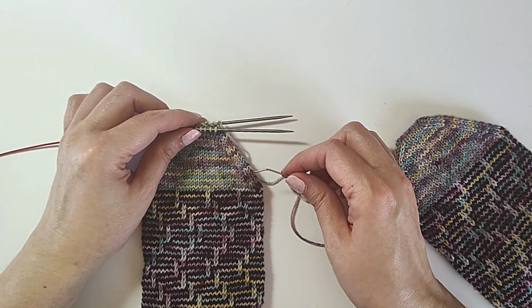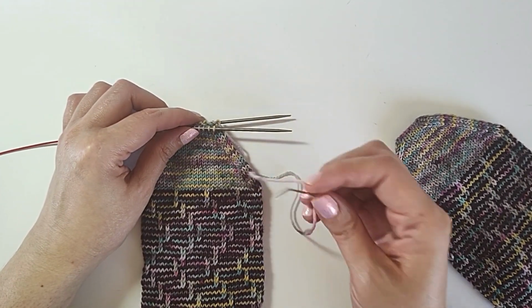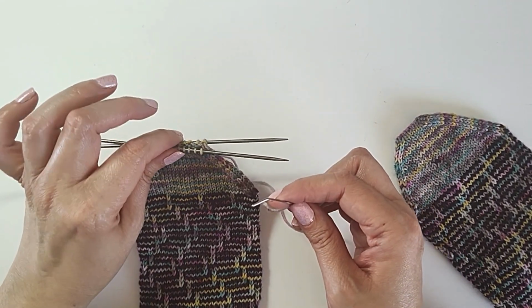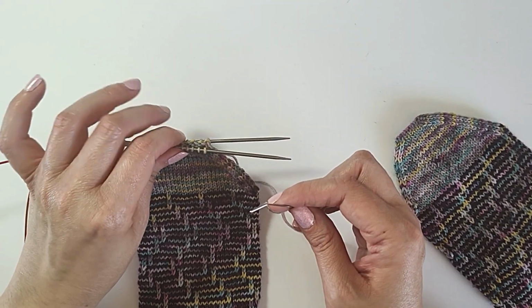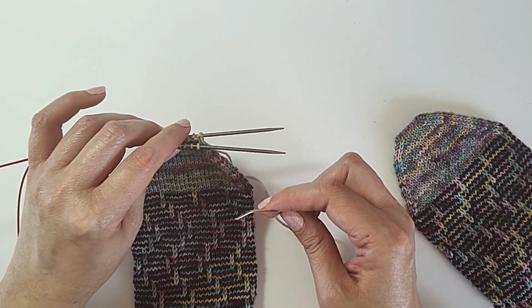So before we get started, I want you to pause this video if you need to and grab a tapestry needle. And if you also have a sock project in the works, go ahead and grab that too. It doesn't need to be ready for the toe. We're just going to hold it.